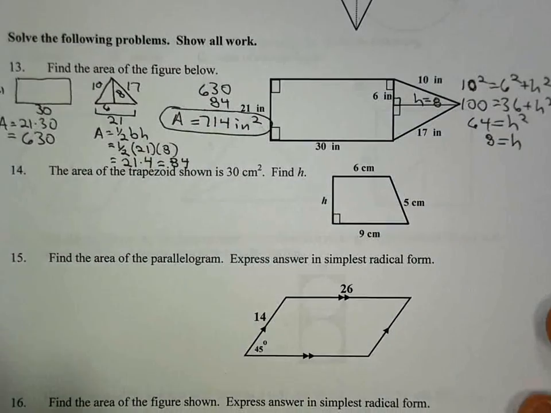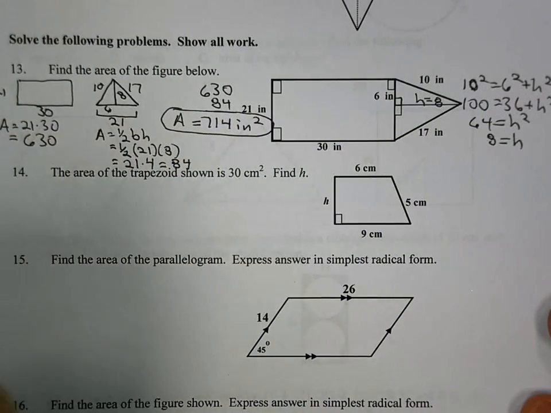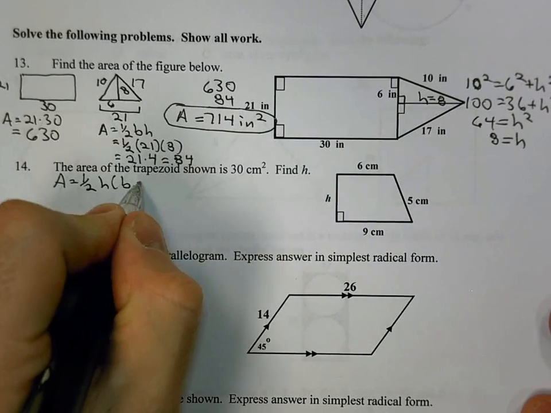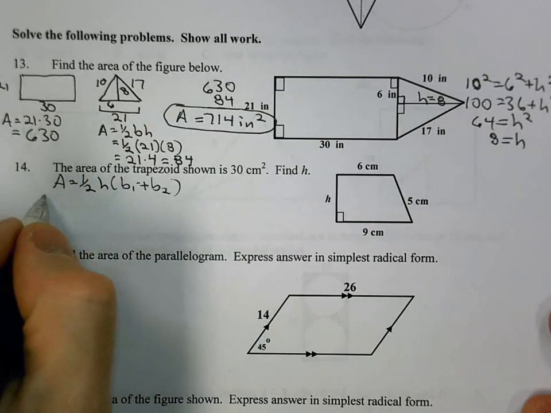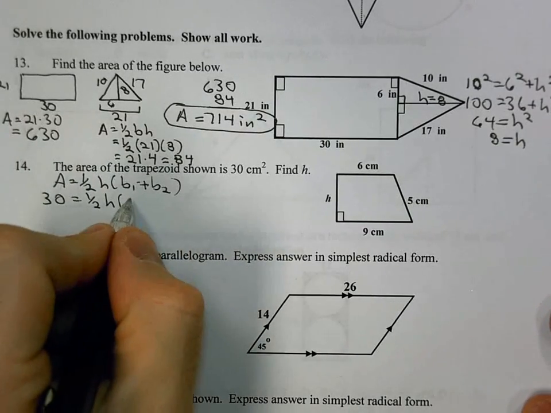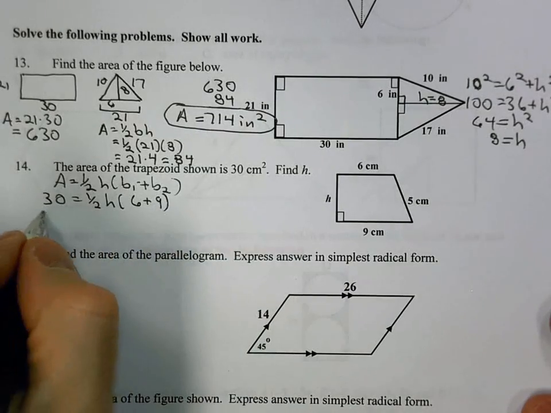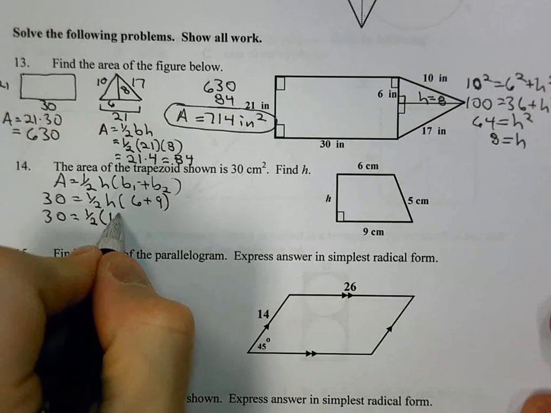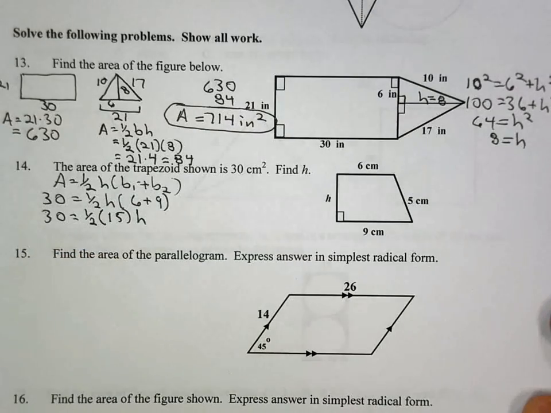Okay, number 14, I need to find the area of the, well, I have the area of the trapezoid. I need to find the height. My formula for a trapezoid is 1/2 height times base 1 plus base 2. I plug in what I know. 30 equals 1/2 h times 6 plus 9. That becomes 30 equals 1/2. Let's move that 6 plus 9, which is 15, equals h.